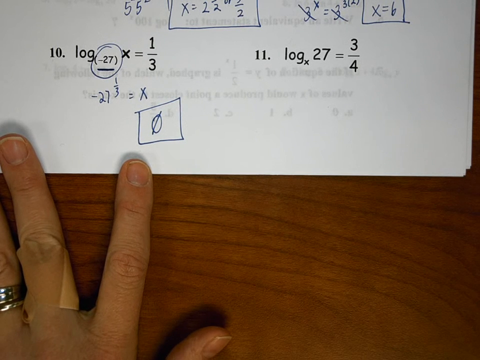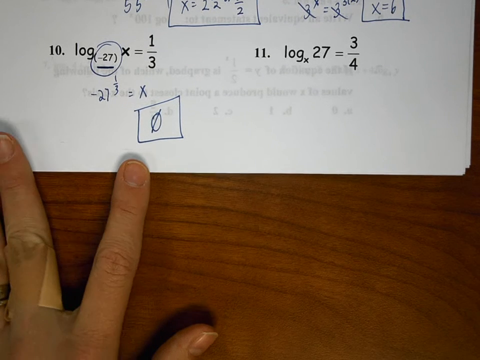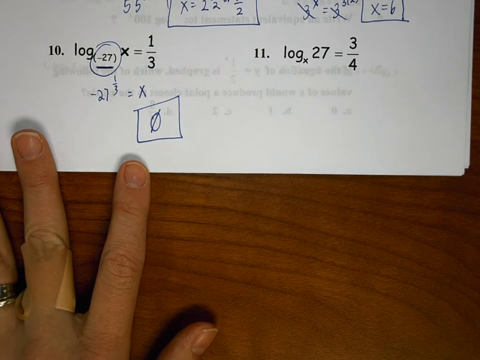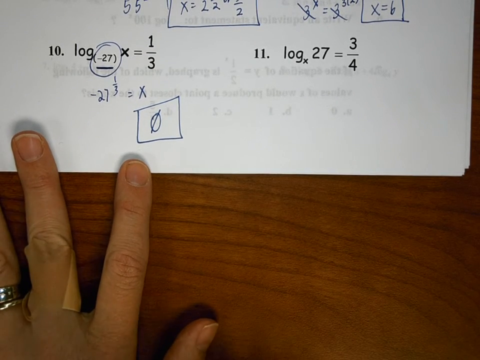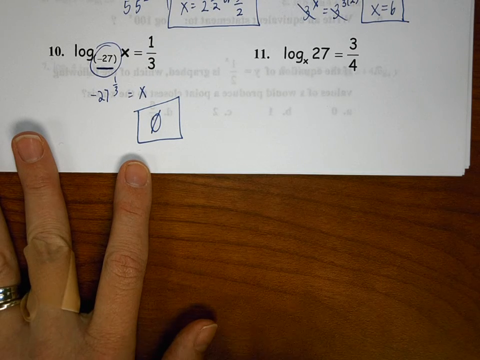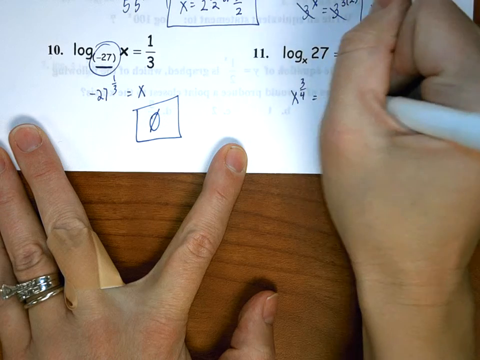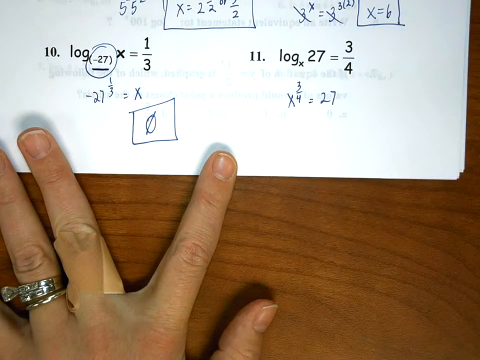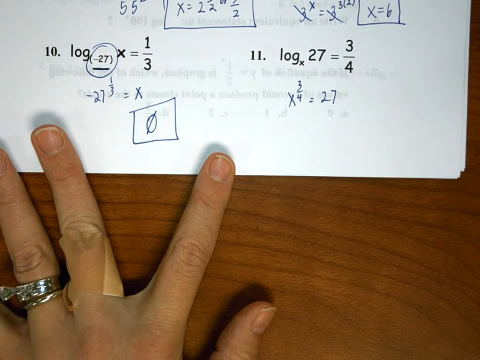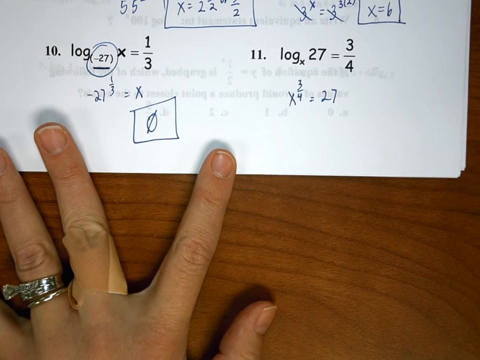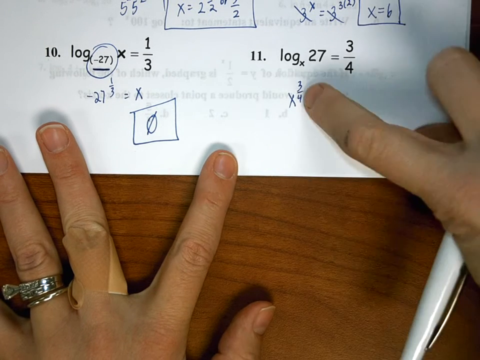Okay? All right, last one, example 11. Change this into exponential form for me. Josh Jackson: X to the 3/4 power is 27. Okay, who knows how to get rid of that 3/4 power? Samantha Rossetti. How do we get rid of that 3/4?